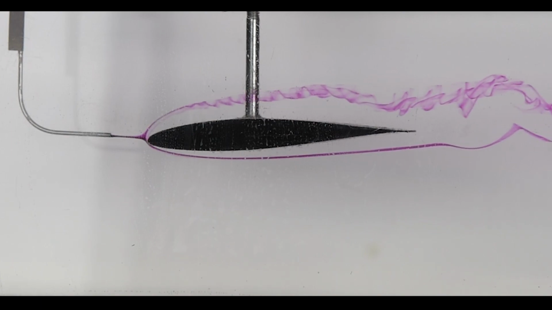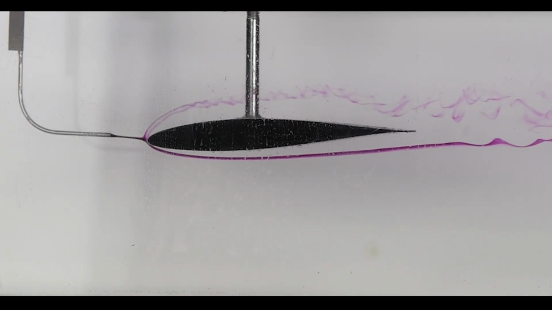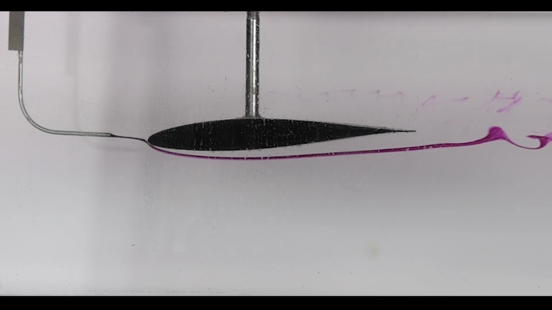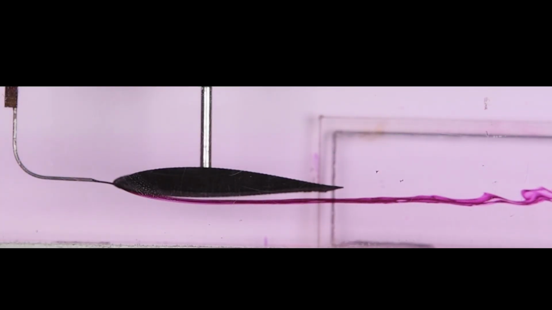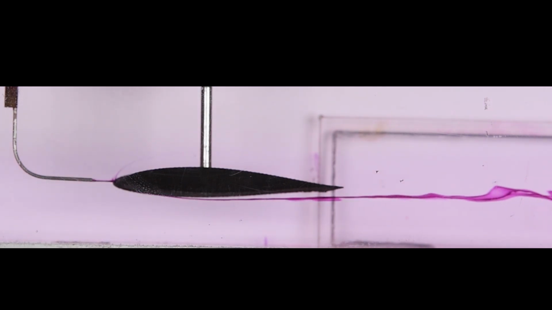Here we see our smooth airfoil at our lowest pump speed. This flow is considered very laminar, as we can see with the boundary layer being very well defined and very clear. Here we can see at the same pump speed, our rough airfoil demonstrates the same kind of laminar boundary layer flow, but we see it sticking closer to the interface rather than smooth due to its surface roughness.